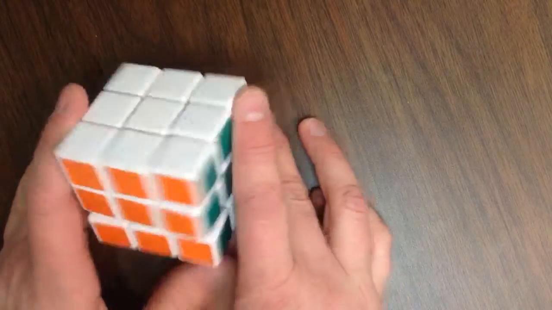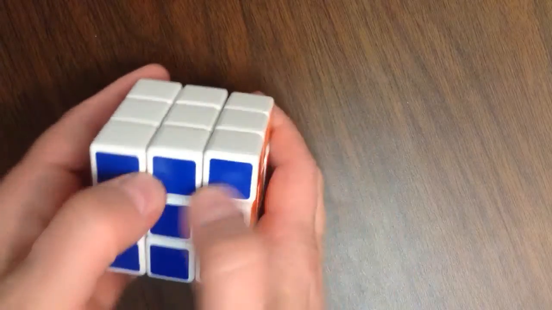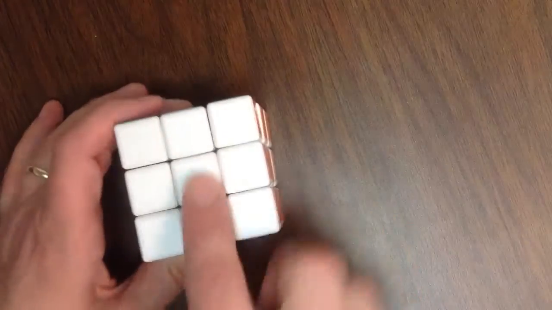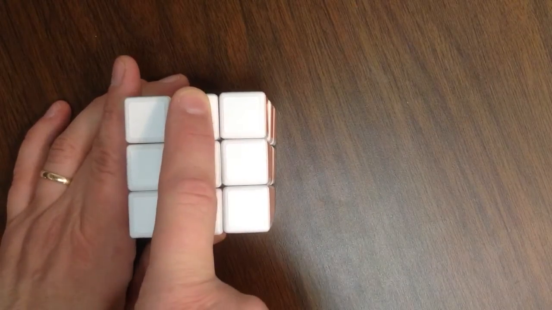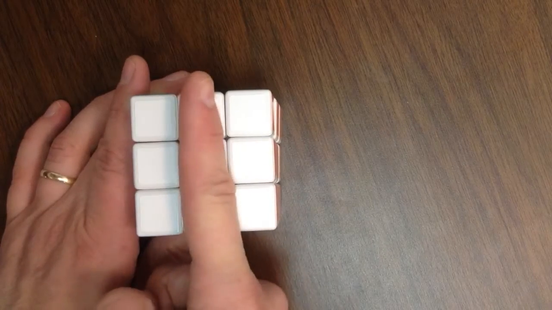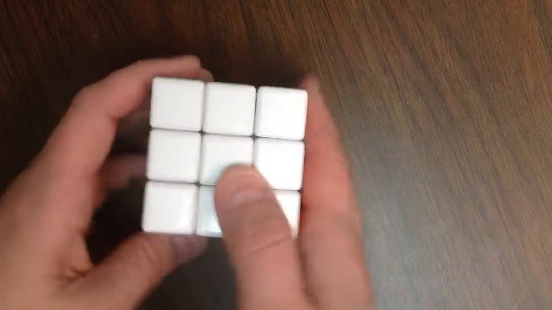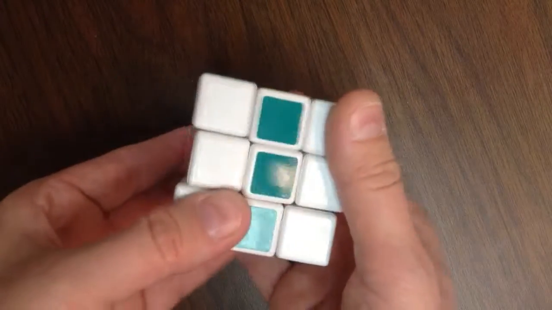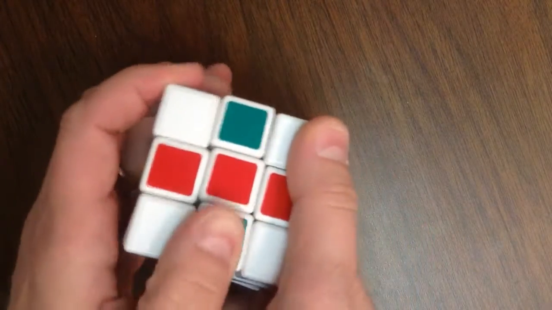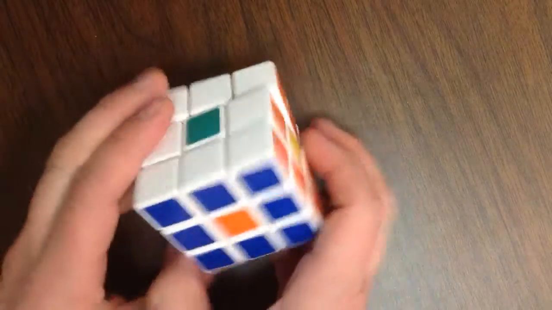Okay, if you want to do dots, then you just push, so you pick two axes. Let's say I want to pick these two axes. So if I pick this up and down middle, and I pull it towards me, and let's say I pull this one to the right, then I just do the commutator on that. So I go A, B, A minus, B minus, and I've got myself dots.